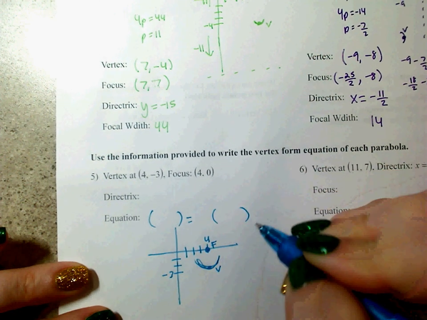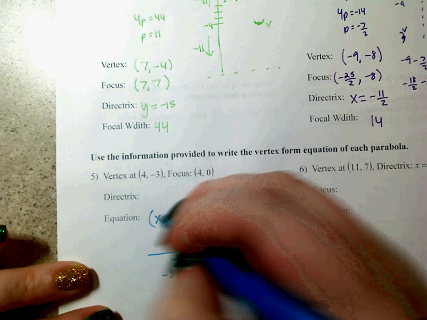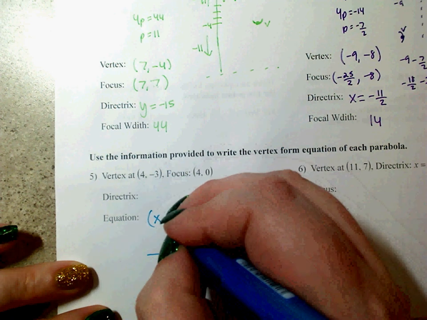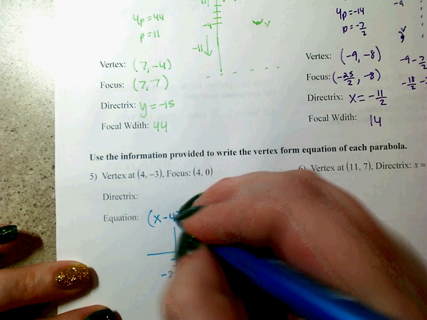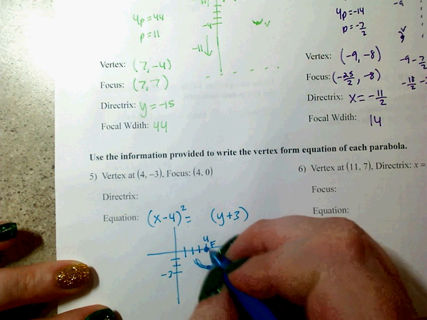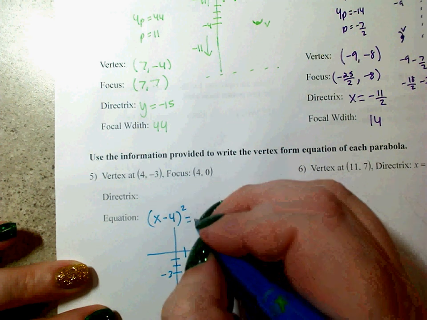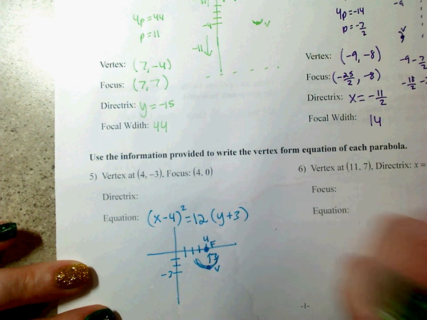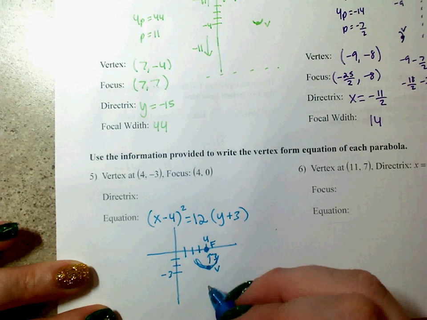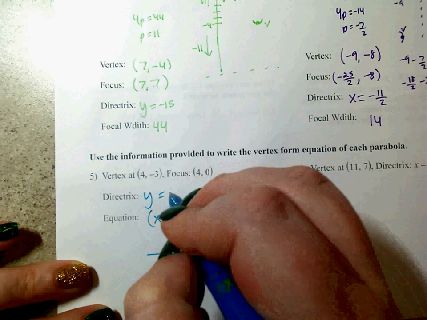So I know so far that it is x being squared, and my vertex is 4, so at 4 for x, so minus 4, and negative 3 for y, so plus 3. And then the distance between my vertex and my focus is 3, so that's just 3 times 4, which is 12. And then my directrix, if I go up 3 to get to my focus and I go down 3 to get to my directrix, which would put me at negative 6. And there's a horizontal line, so y equals negative 6.